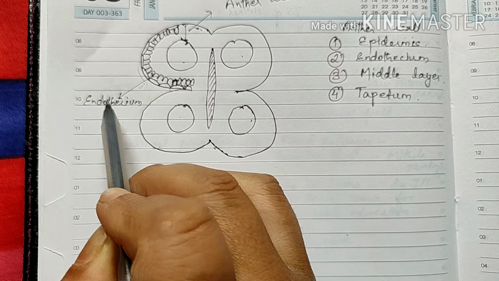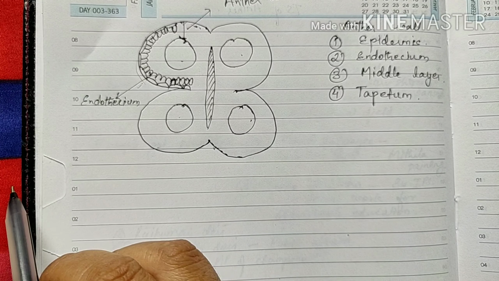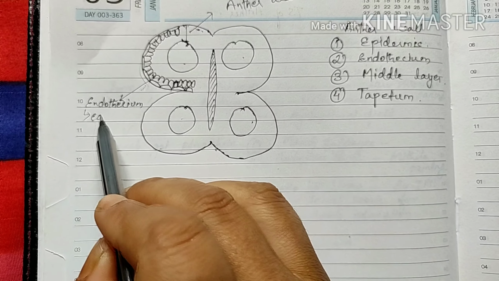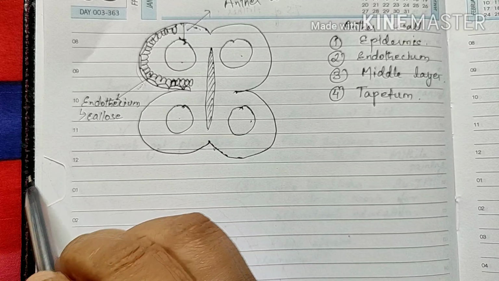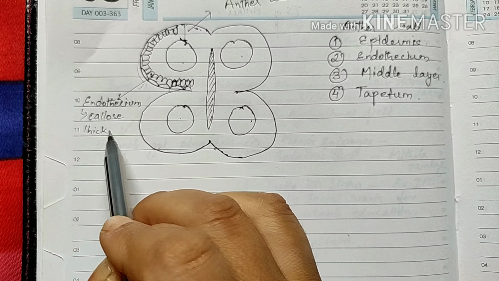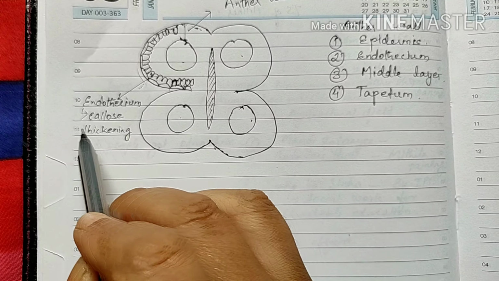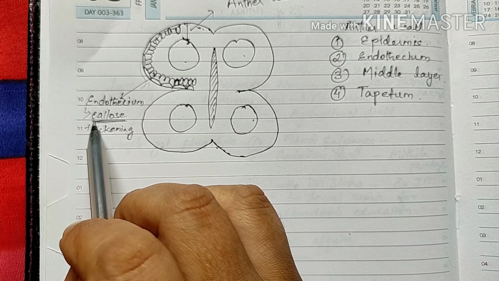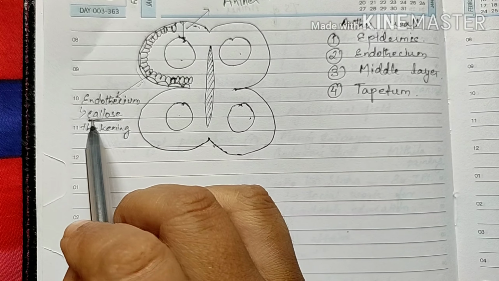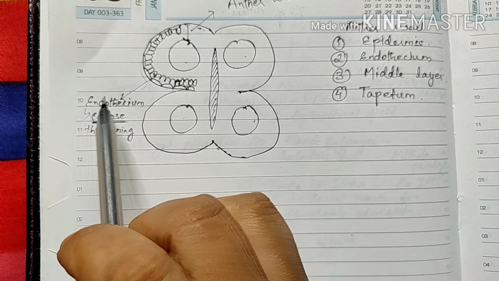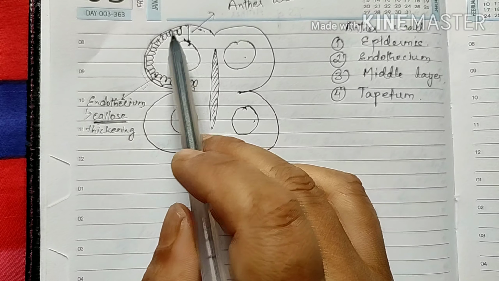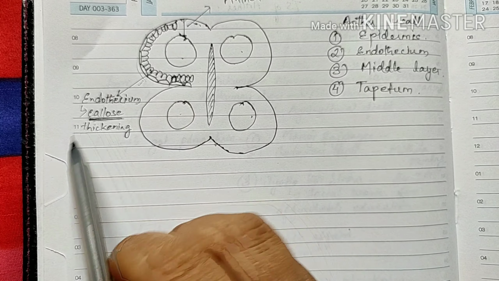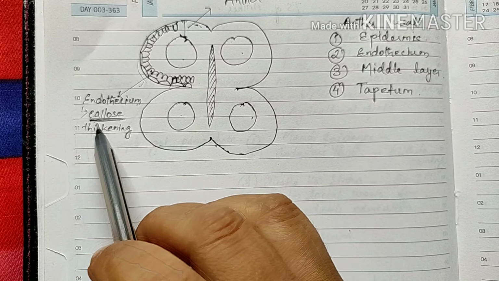And what is significant about this layer is that the cells are thickened with a component known as callus. This callus plays a very vital role in the protection of the pollen grain also, that I will be discussing later. So endothecium, which is containing a single layer of radially arranged cells, and this is also for protection.